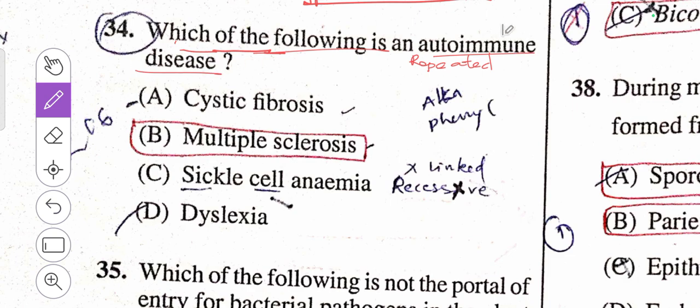An autoimmune disease. Here there are many different diseases given. Cystic fibrosis is not an autoimmune disease. Multiple sclerosis is one of the autoimmune diseases. Sickle cell anemia is X-linked recessive. Dyslexia is also not an autoimmune disease. But some of the autoimmune diseases we observe are myasthenia gravis, rheumatoid arthritis, Addison disease, Graves disease, Hashimoto disease, and vitiligo. So these are some of the autoimmune diseases where our own immune cells will destroy our own cells. So B is the right answer.